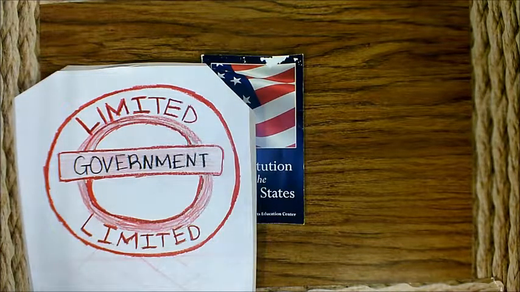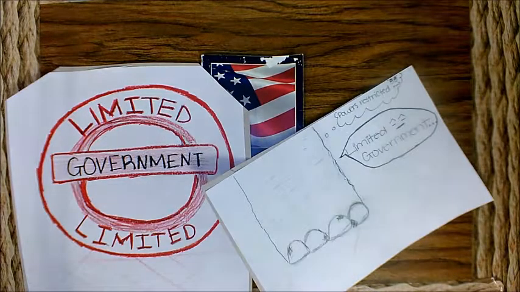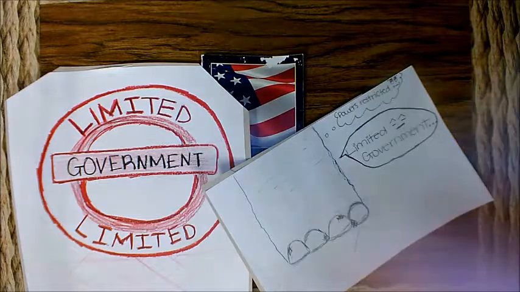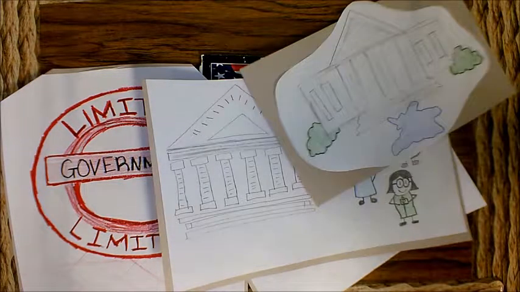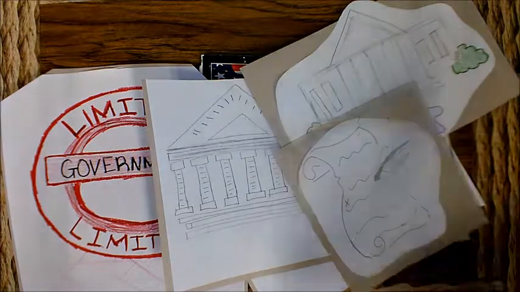Another important principle of the Constitution is limited government. In limited government, the powers of the government are restricted. You must obey the law. Limited government is a system of government that is bound to certain principles of action stated in the U.S. Constitution by our founding fathers.